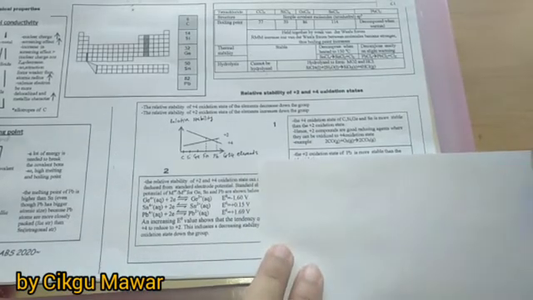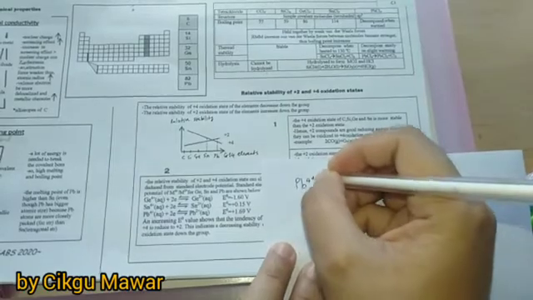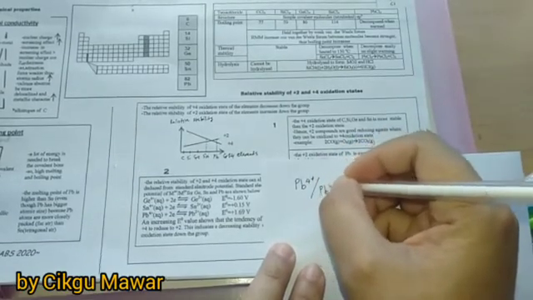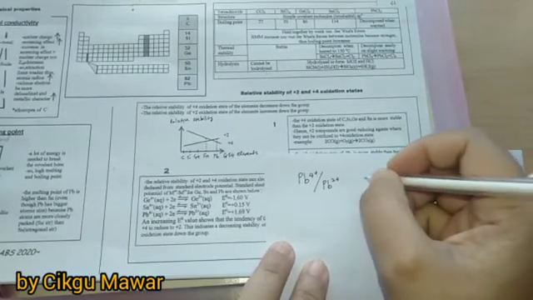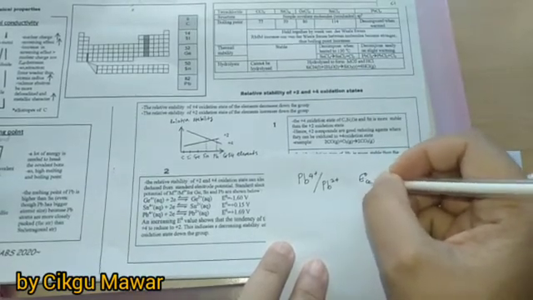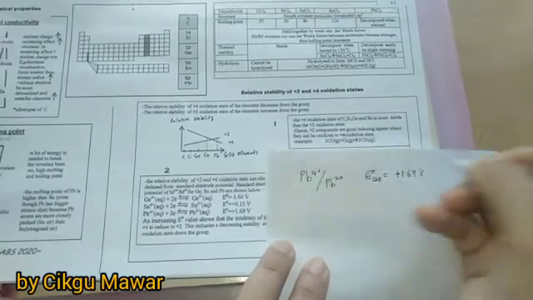For lead 4+ to lead 2+, the reading is positive 1.69 volt.